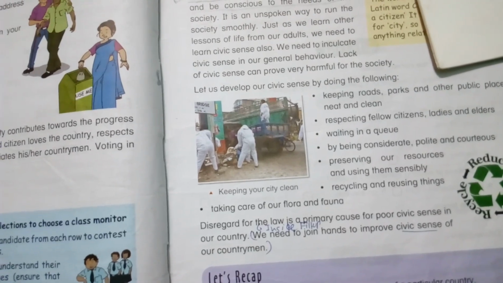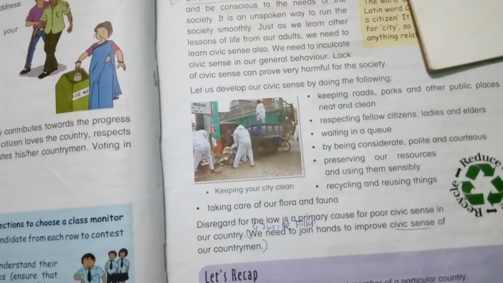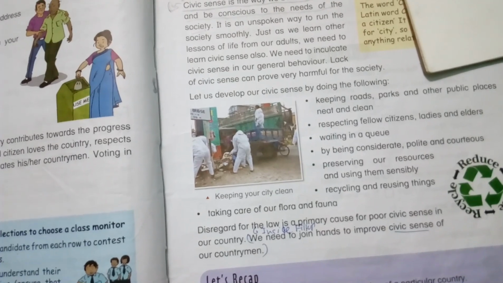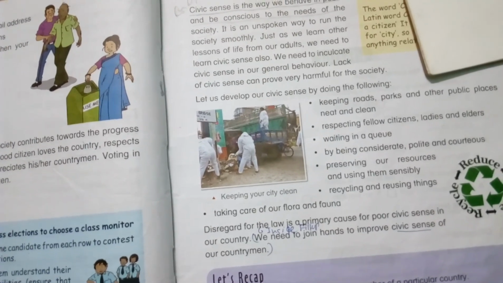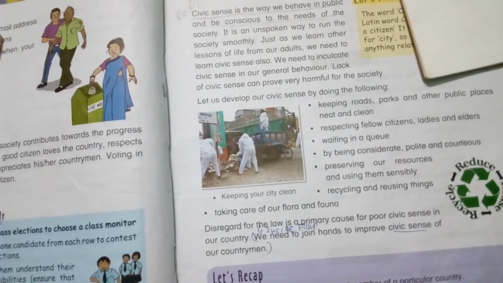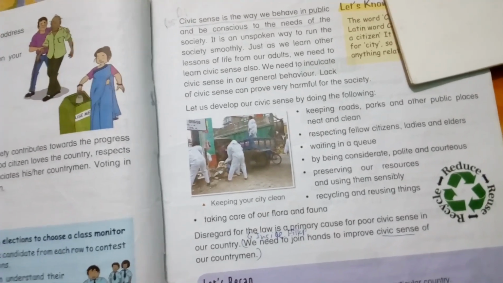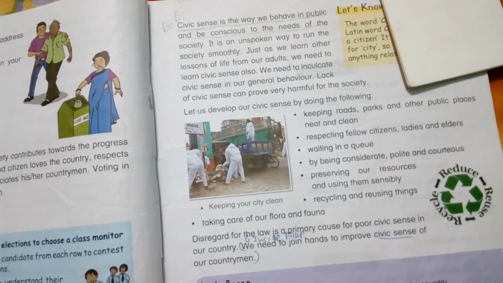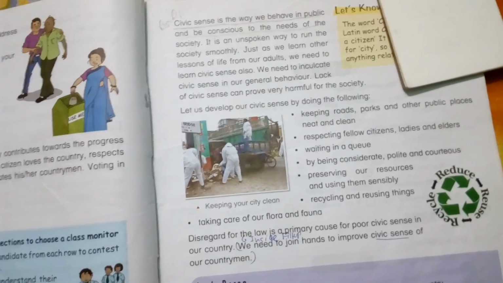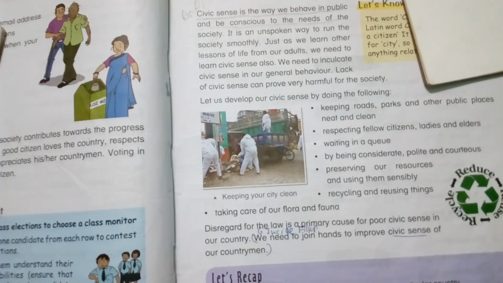Preserving our resources, for example, we should put off the fan or light if we do not need it. So this can preserve the resources. Take care of flora and fauna. So we should take care of the animals and plants, because sometimes we do a large amount of deforestation. So this causes scarcity of homes for wild animals and birds. And sometimes we kill the endangered animals. That is not good for us.